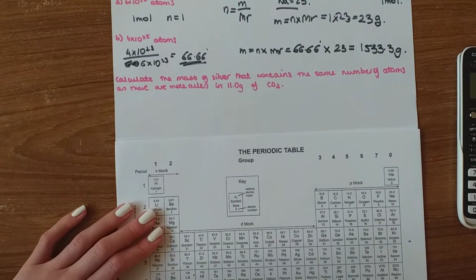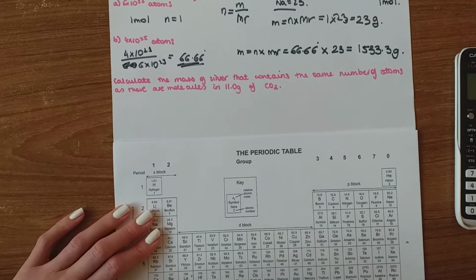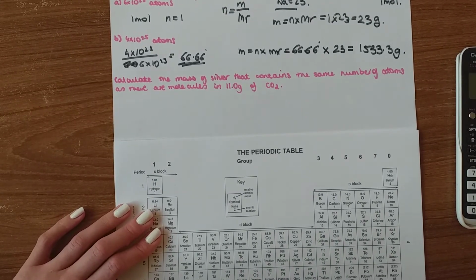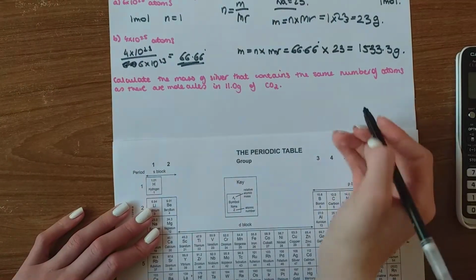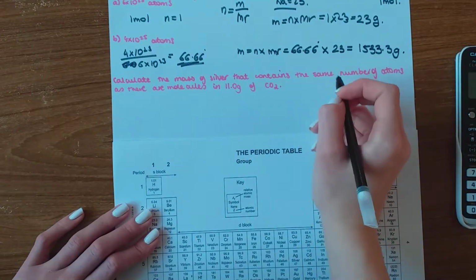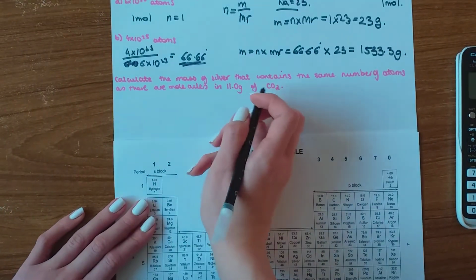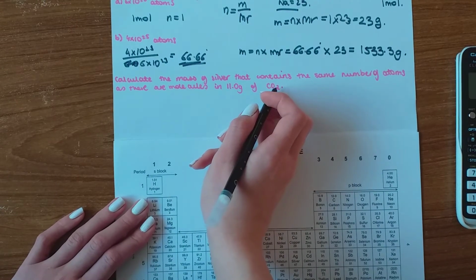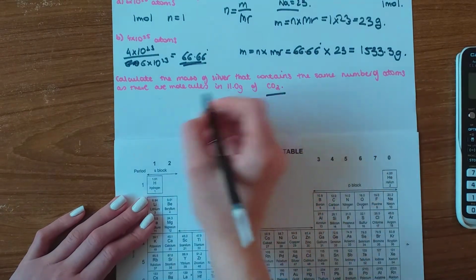And next question, calculate the mass of silver that contains the same number of atoms as there are molecules in 11 grams of carbon dioxide. So what we got to do is find the number of moles in carbon dioxide first.